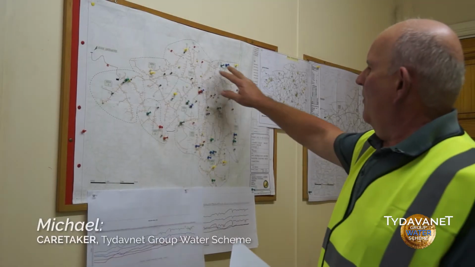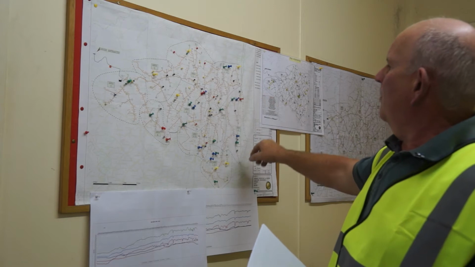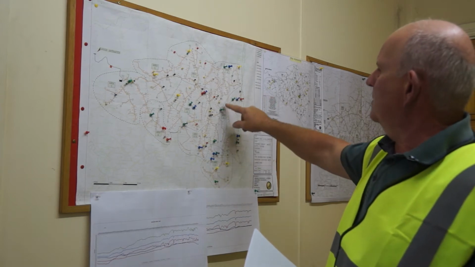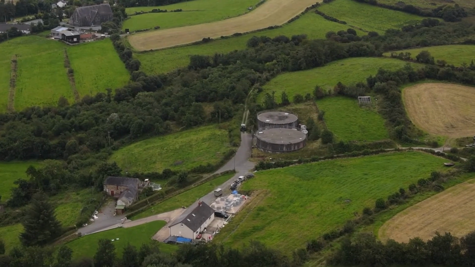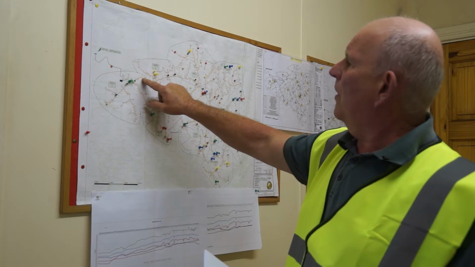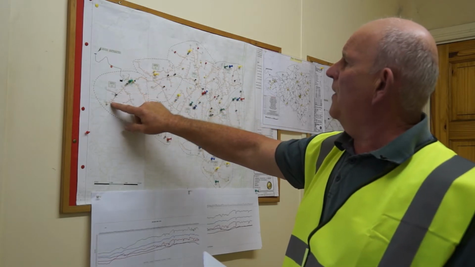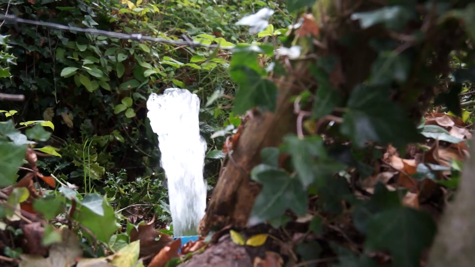Here we have a map of our entire network, and in this network map we have the area subdivided into district metering areas. We would work our way from the reservoir slowly but surely through the network in this area. But first of all, we will have identified all the valves in the area before we start this process to make sure that the valves are in a good condition.